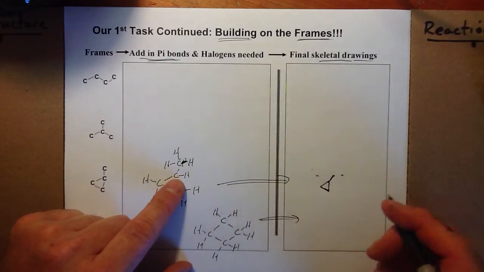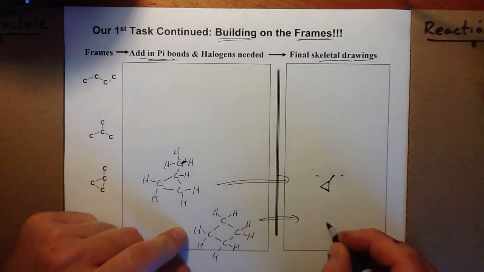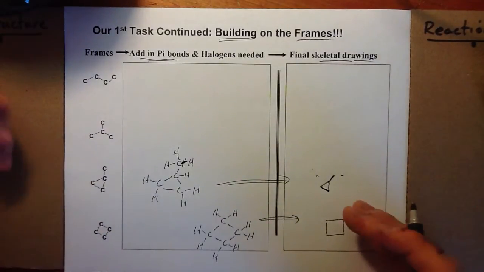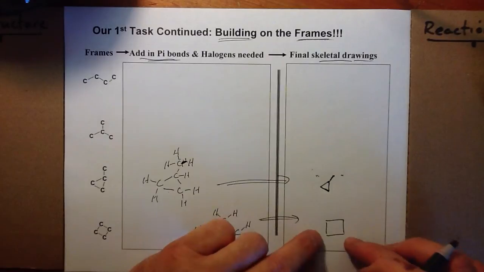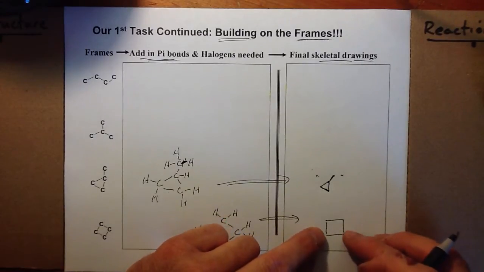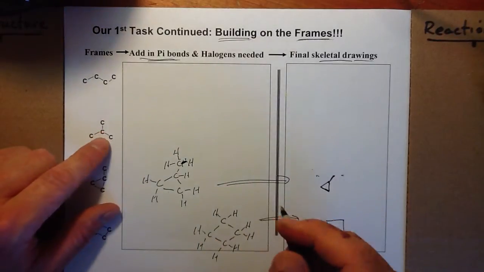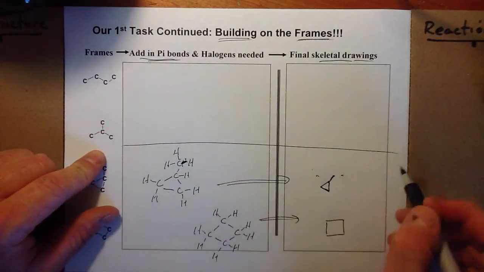But that's it. I drew it kind of small there. And you just draw it. And this one looks like a square. Well, no, it's not a square. In the language of organic chemistry, that's cyclobutane. That's four carbons in a ring. Now let's go to the others that were a little bit more difficult.